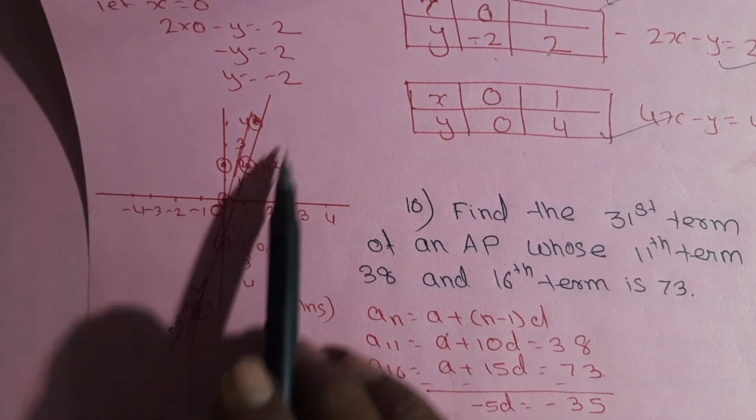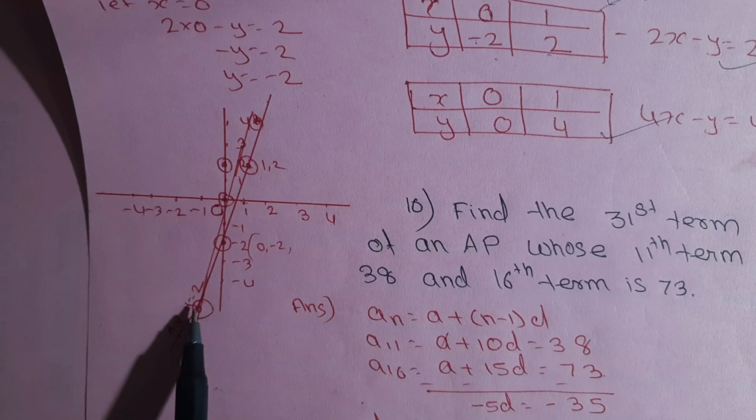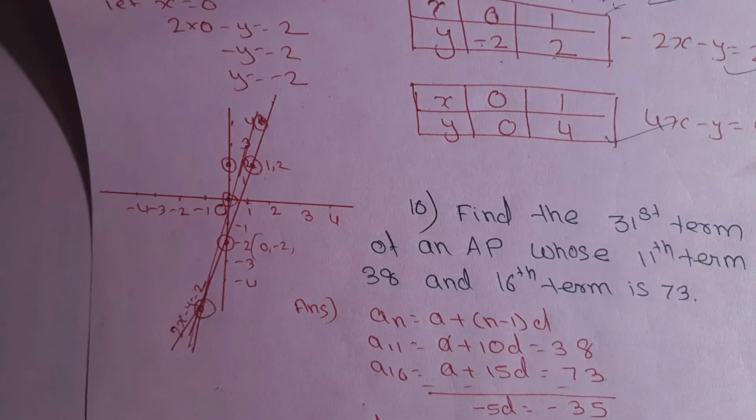I have just roughly made it. You see that this will be one line, this will be another line, and these two lines will intersect at some point, and that point you have to write down.